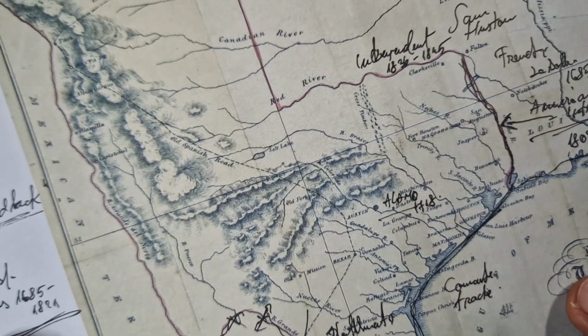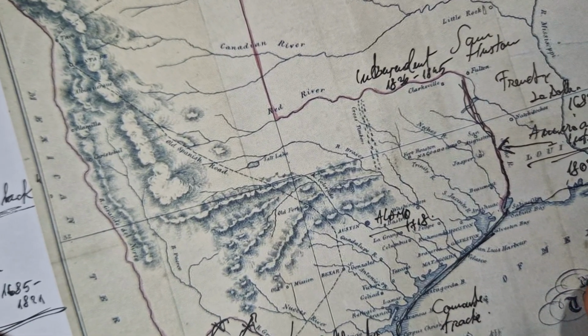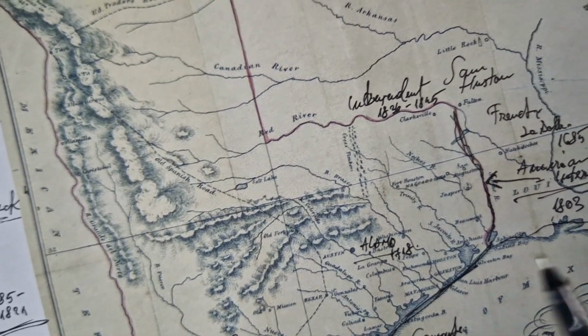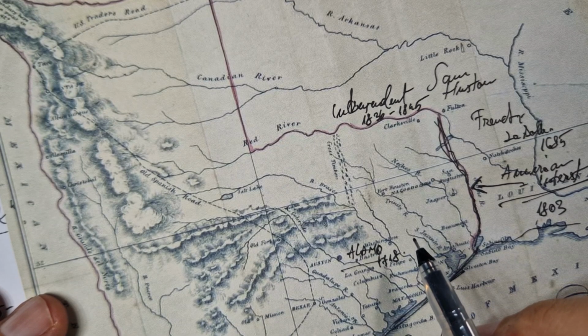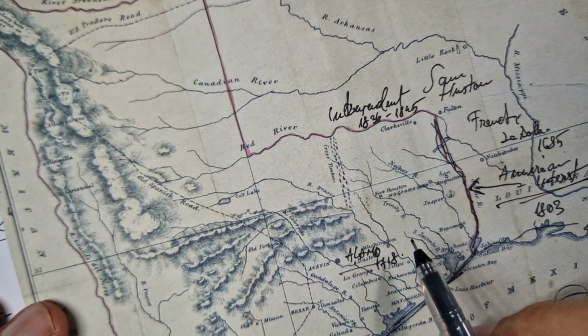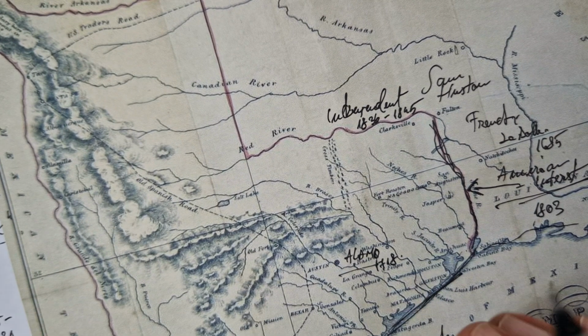There were some US annexation debates because Texas struggled financially and sought US statehood, which was delayed due to slavery concerns.